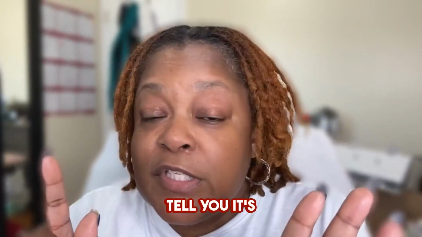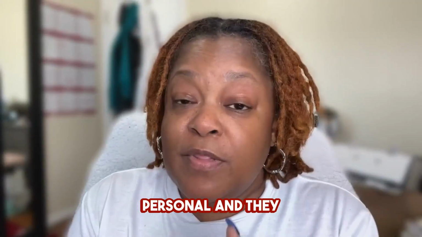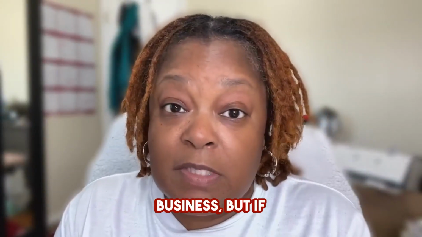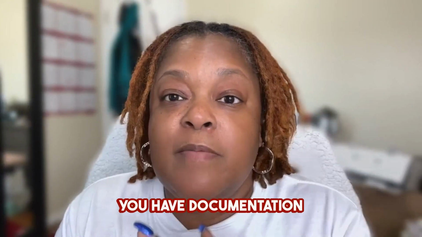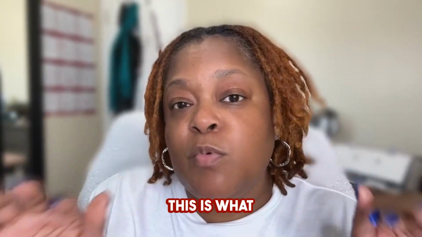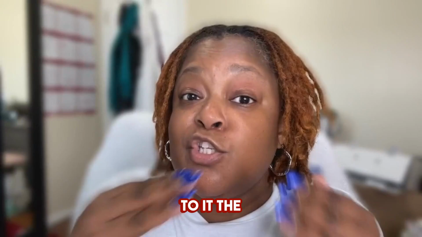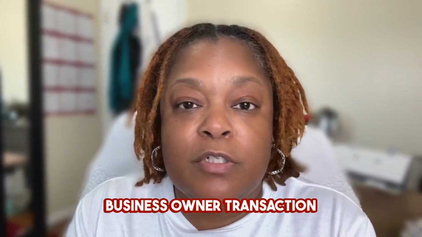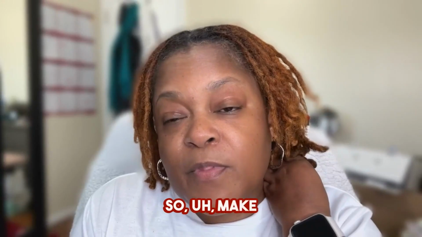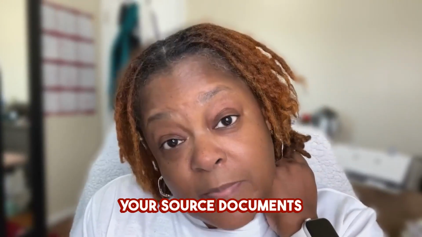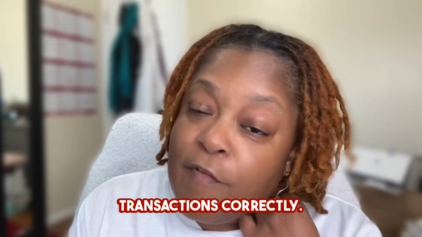Now, if they tell you it's business and you believe it's personal, and they say it's business, then it's business. But if they get audited, that's on them. But at least you have documentation that shows that this is what was purchased, and then add to it the note that per business owner, the transaction was a business related expense. So make sure you get your source documents so you can record your transactions correctly.